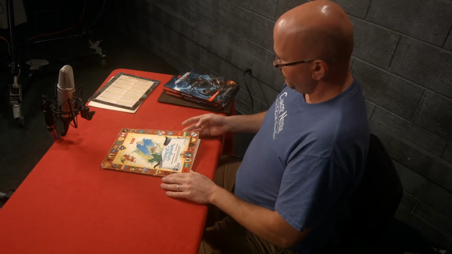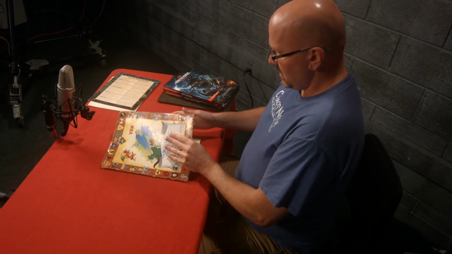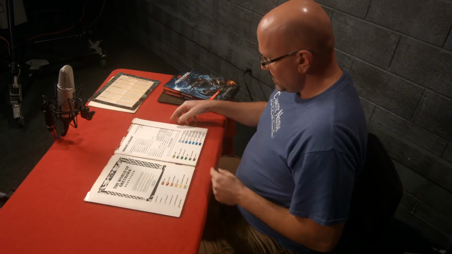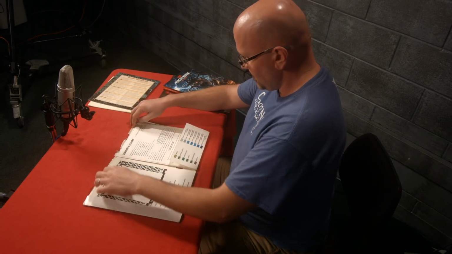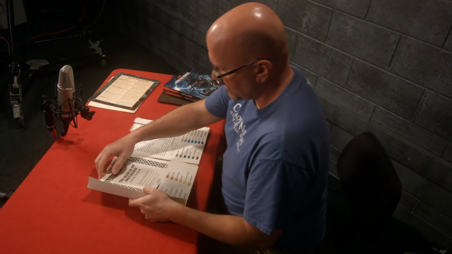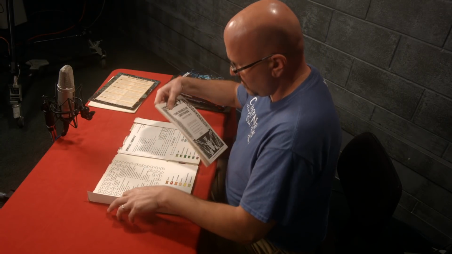But if you really want to see old, let's examine this. This is the World of Greyhawk, 1980. I have to be careful because when I open this folder, it wants to rip. So inside of this, you could have used this folder as a DM screen. You could have used it as a DM screen, but it contains a veritable plethora of things.